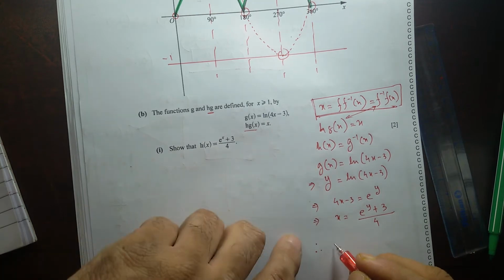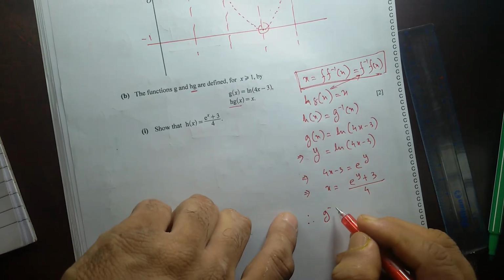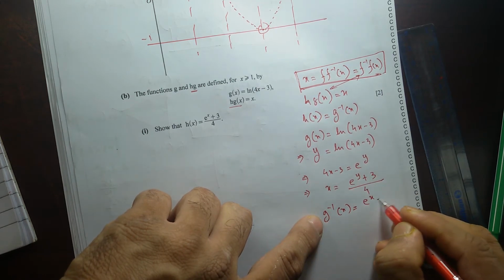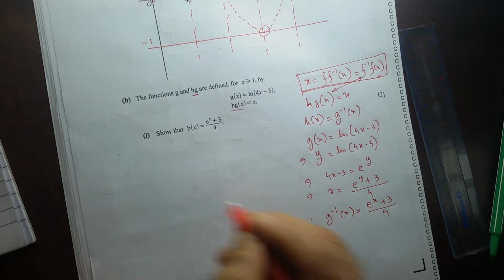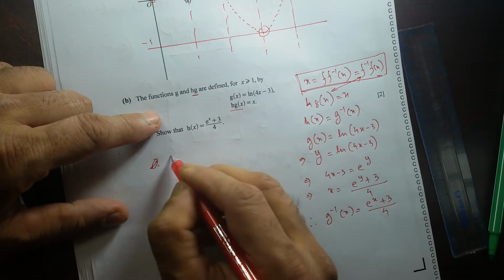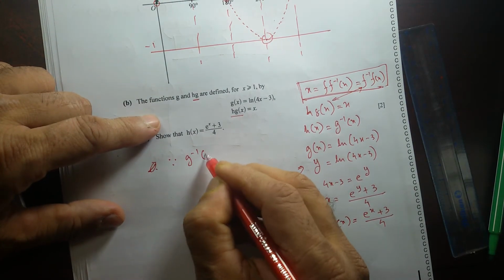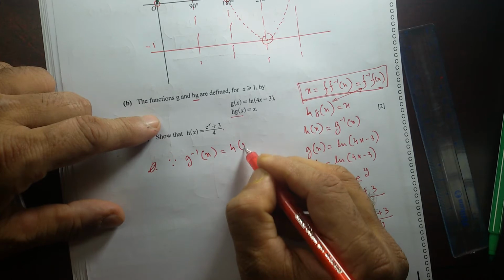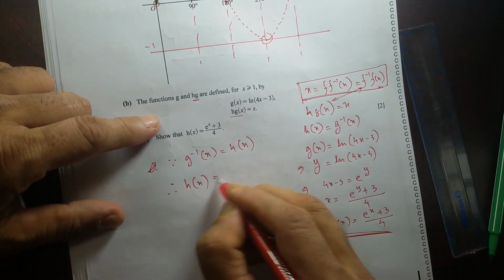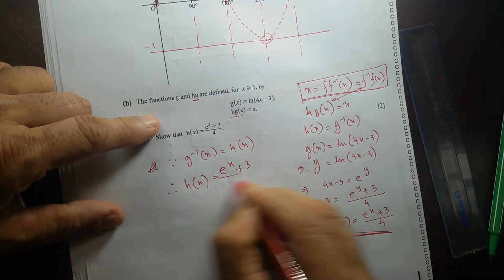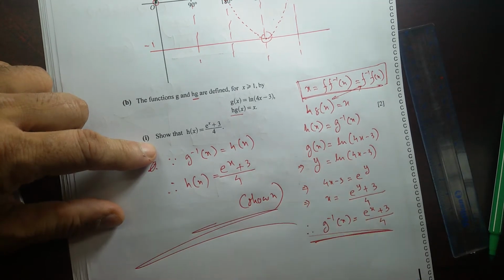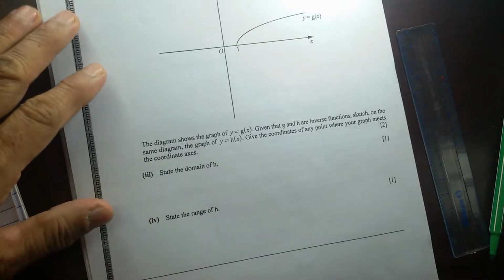Therefore, remember g of x, so g inverse x would be, we just replace the value of y by x: (e^x + 3) by 4. Therefore, we can show that since g inverse x equals h(x), h(x) is nothing but this value over here, (e^x + 3) divided by 4. It says show, so write down shown. Okay, so that's it. Let's do the next one.